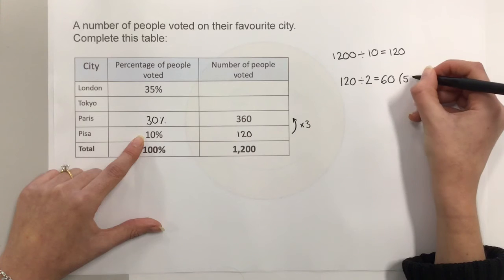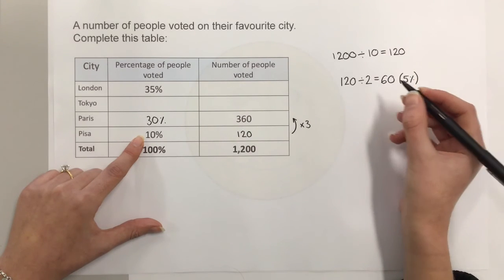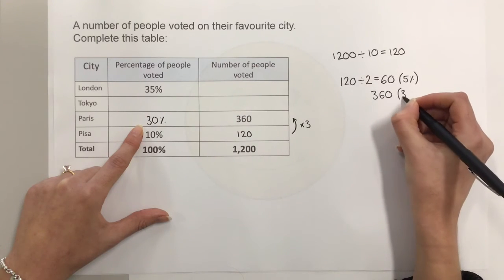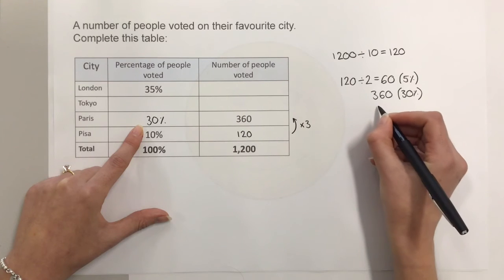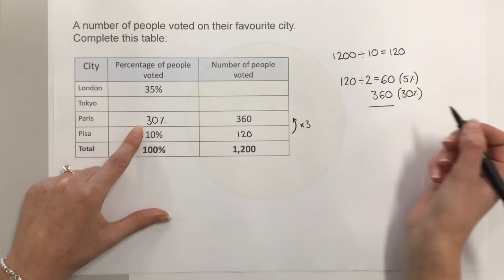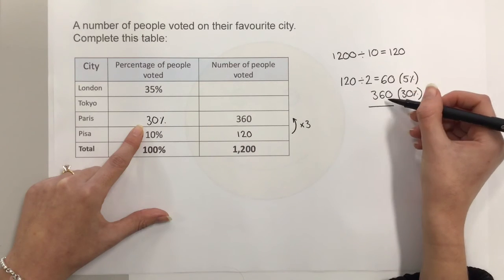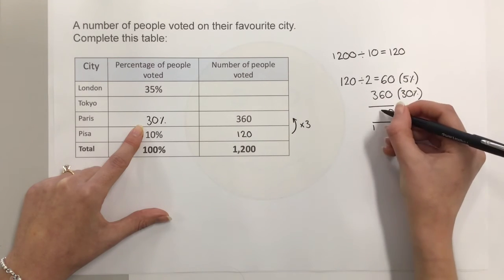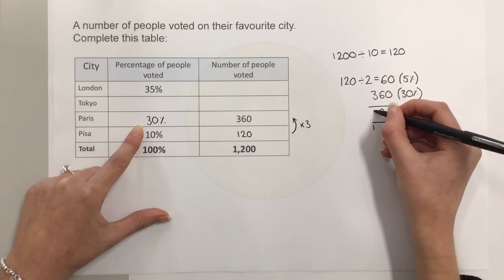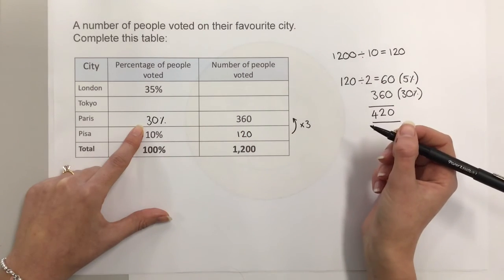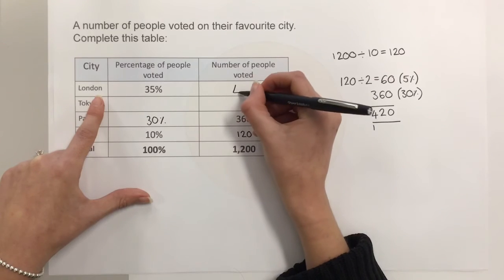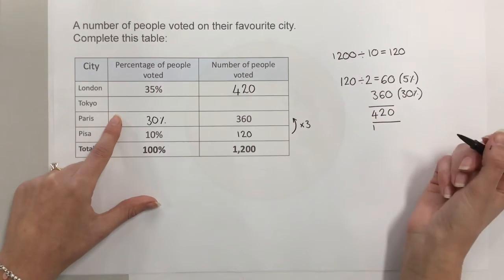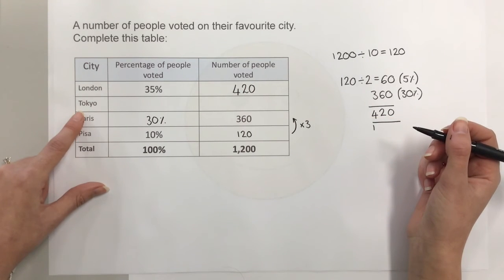Okay, so I know that 60 is 5%, and I know that 360 is 30%. So I just need to add those together now. 360 plus 60: 0 plus 0, then 6, then 12, and then 4. Okay, so 420. So 35% is equivalent to 420.